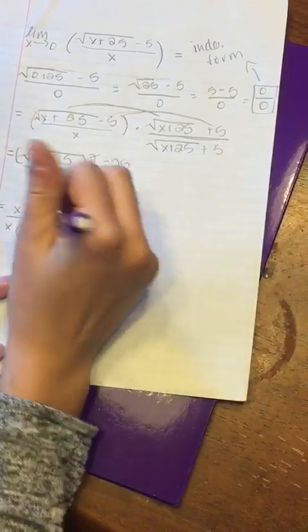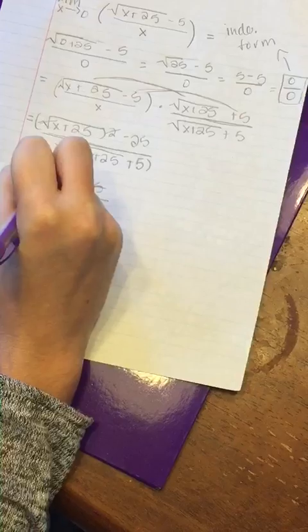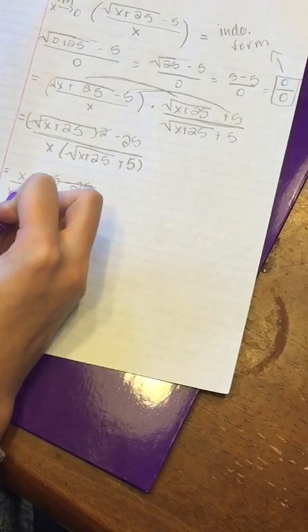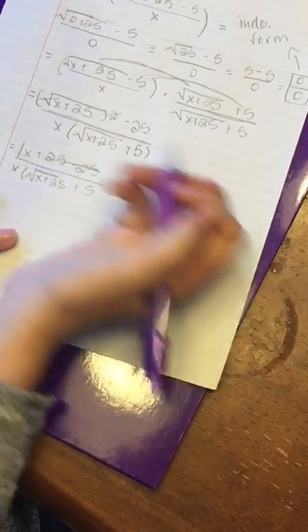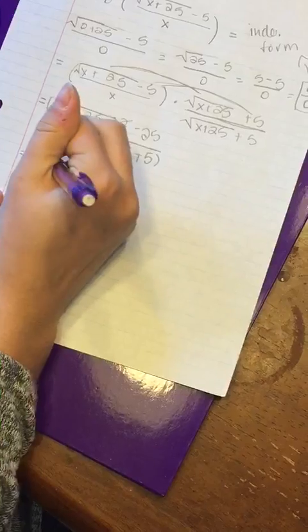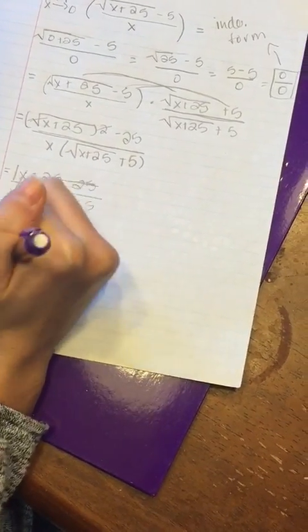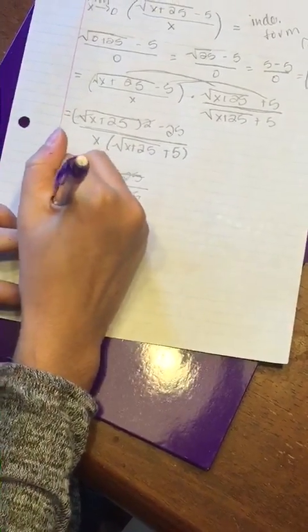Now we can cancel out our 25 minus 25, which would be 0. So you'll then be left with an x on top, which is pretty much like a 1x. So be careful not to mess that up. So we're going to cancel our x's. That's going to leave us with a 1 on top.